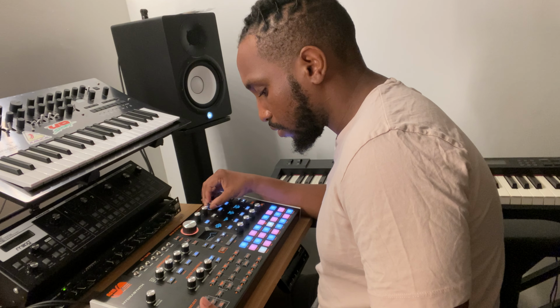envelope 3 engage with dry wet of the reverb. Gonna have LFO 1 engage with time.